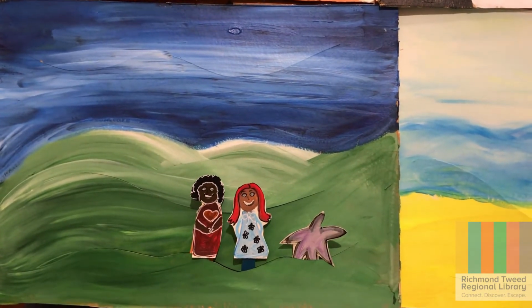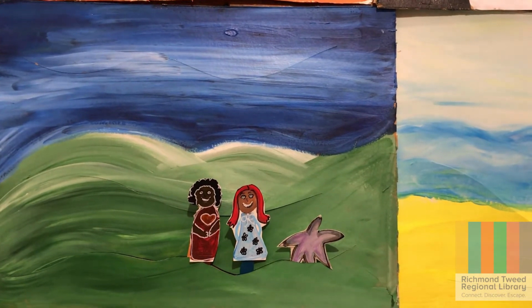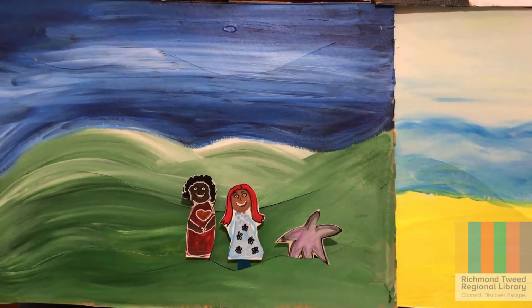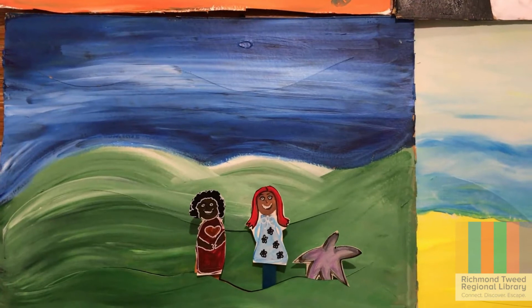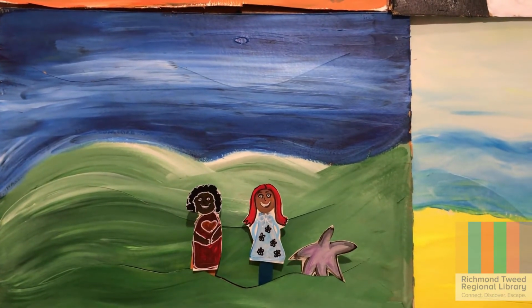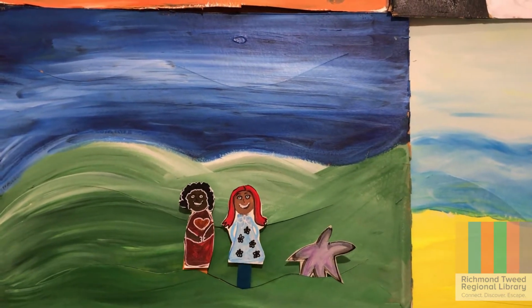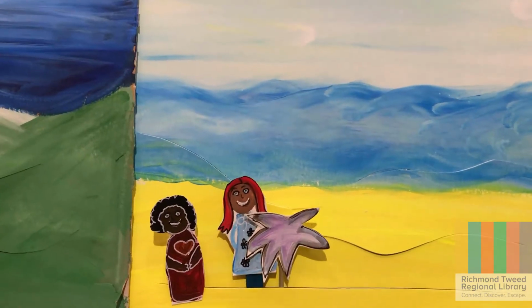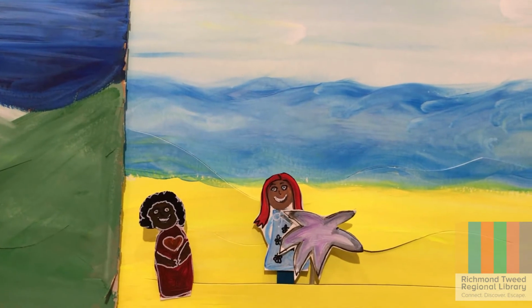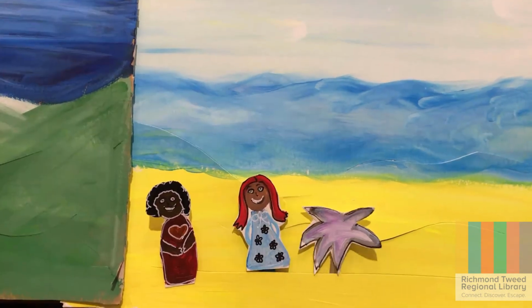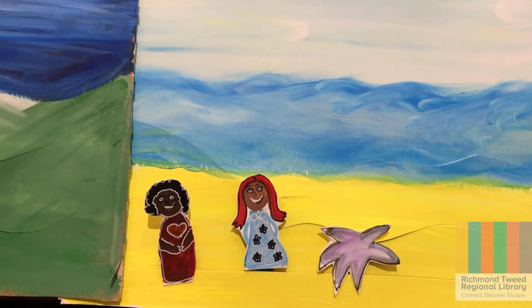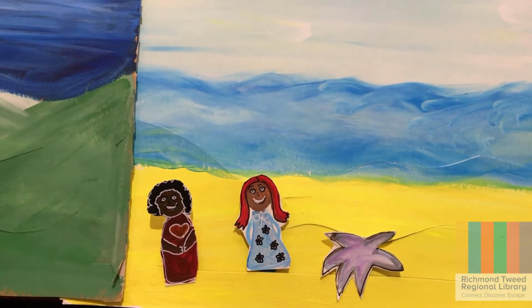I know, but I feel bad leaving this starfish here. The beach isn't too far away. Maybe we should take it there. I don't know. We'll be late for school. Marnie and Penny carried the starfish down to the beach. They laid it in the sand and waited.